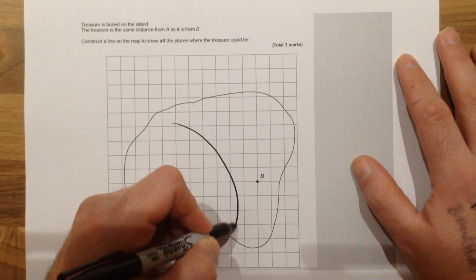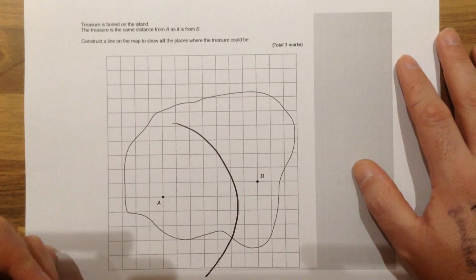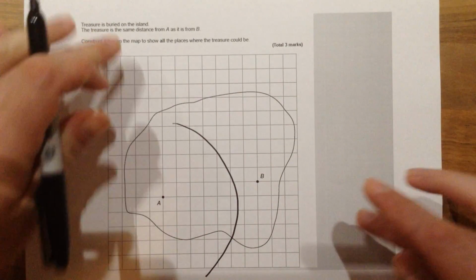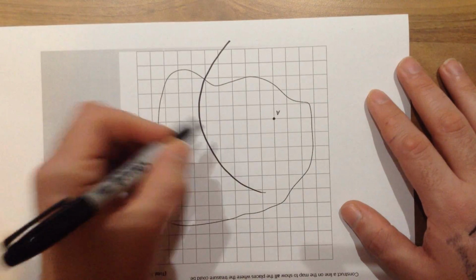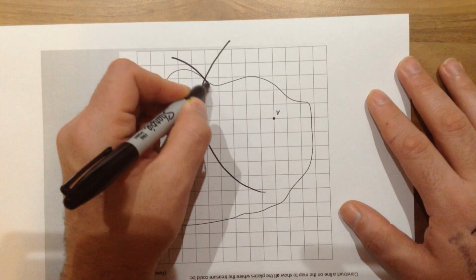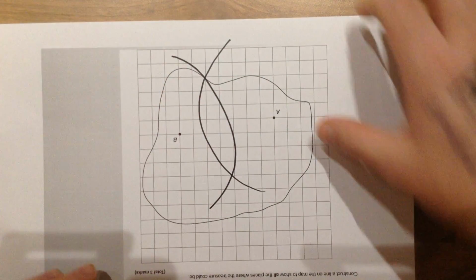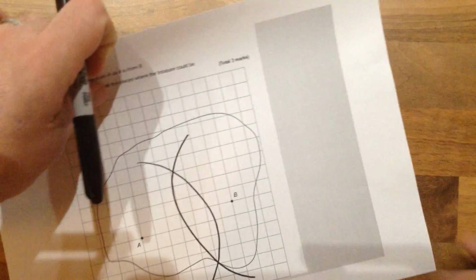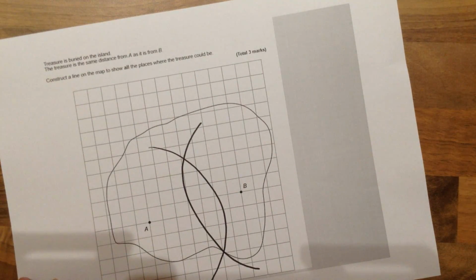You will get something that looks a bit like that, clearly neater with a compass. If you were to do the same and put the pointy part of the compass on B without changing the size of your compass, you would get something, again a little bit neater than mine, that looked like that, giving you two arcs.